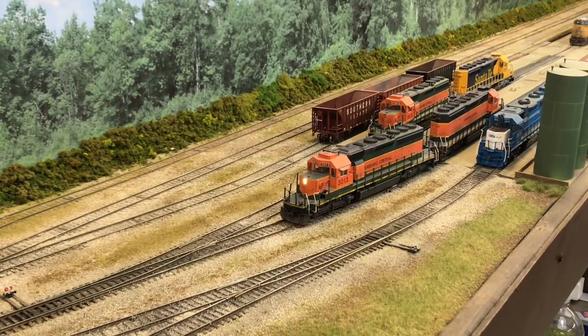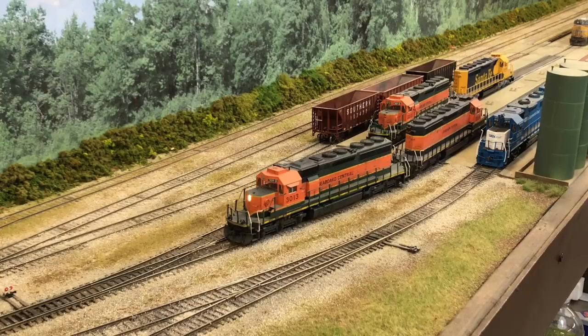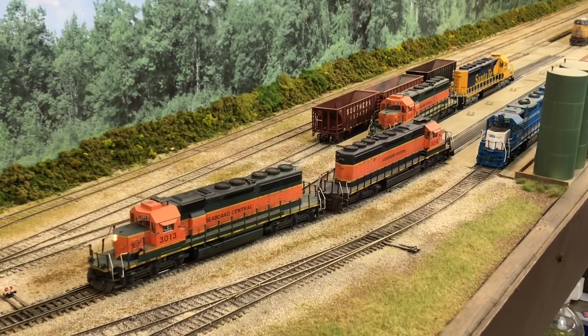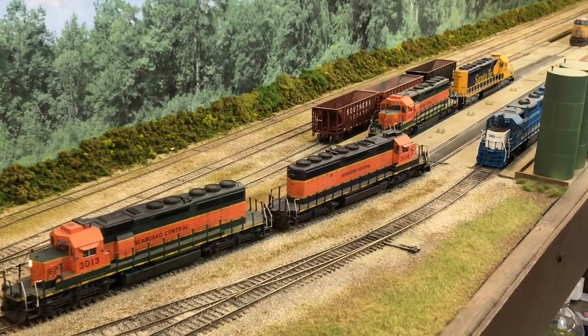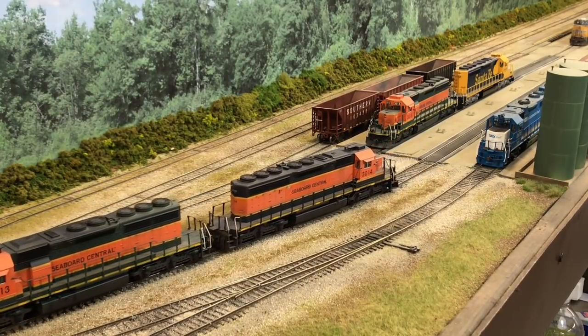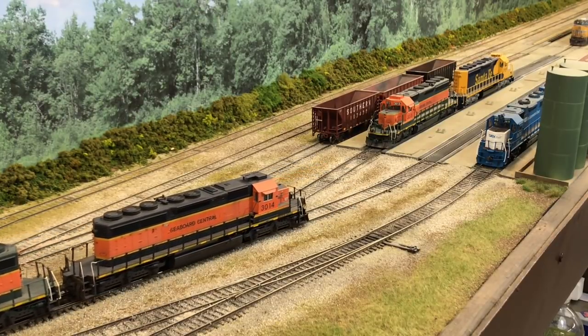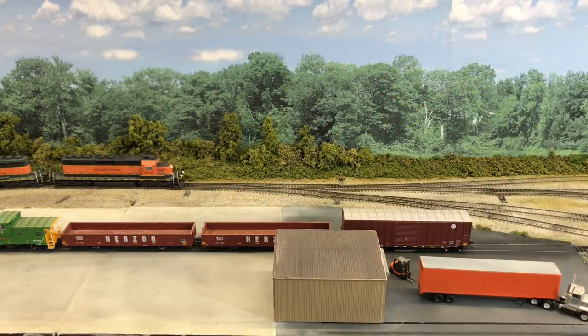One of the first things we need to do is go over to the rip track. If you'll see in this area, I actually did some work on the track, weathered the track, added a little bit more detail. Something else I did was weather this concrete and asphalt pad. This will be where a future back shop is located.